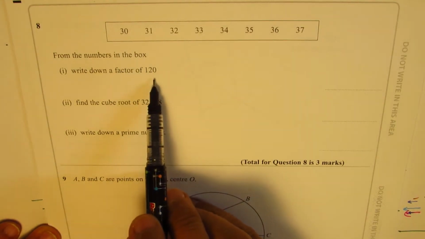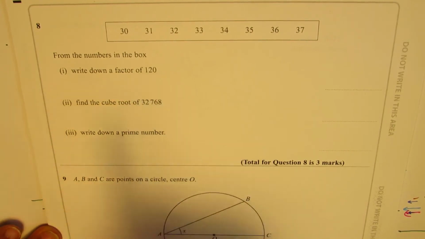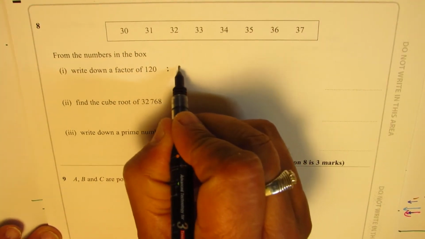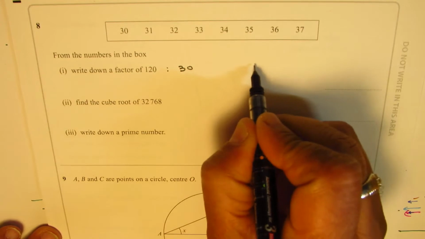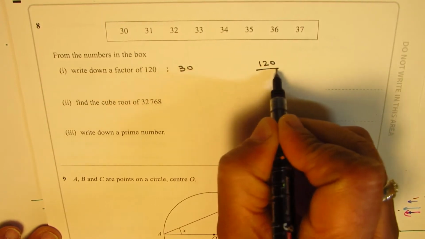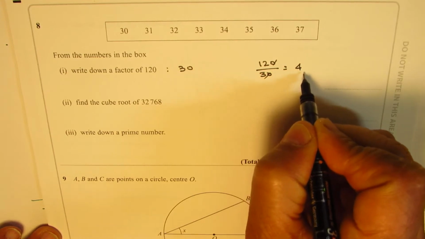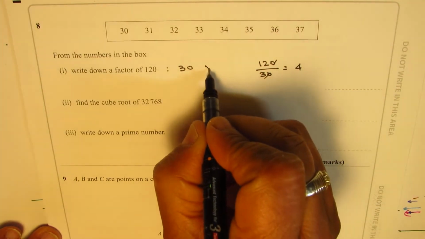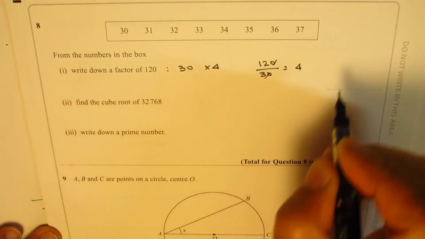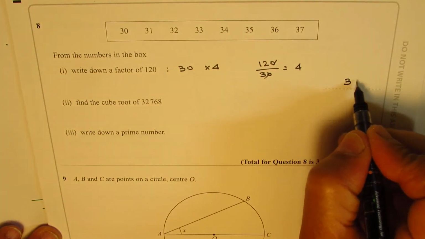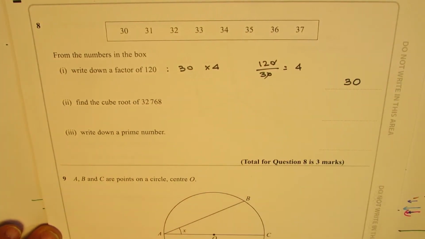Now 30 itself is a factor of 120, right? So the answer here is 30. We know we could divide 120 by 30. It goes 4 times, right? So 30 times 4 is 120. So we get the first answer as 30.